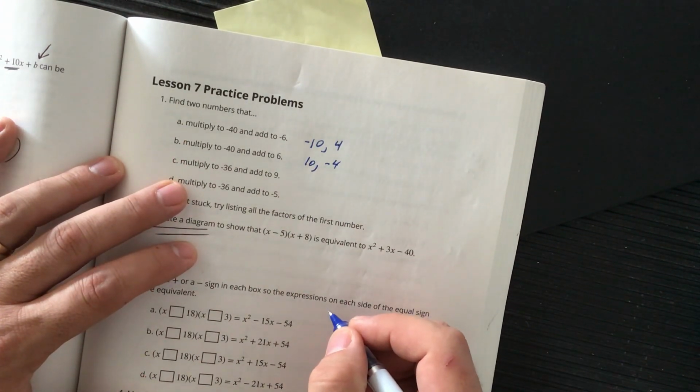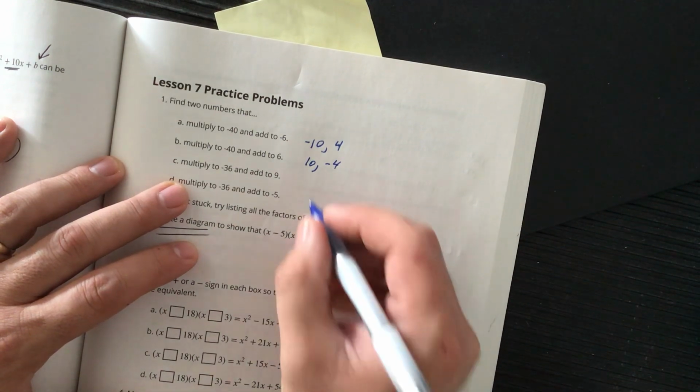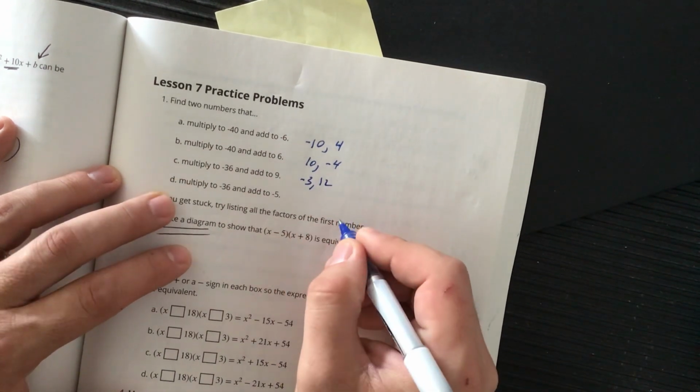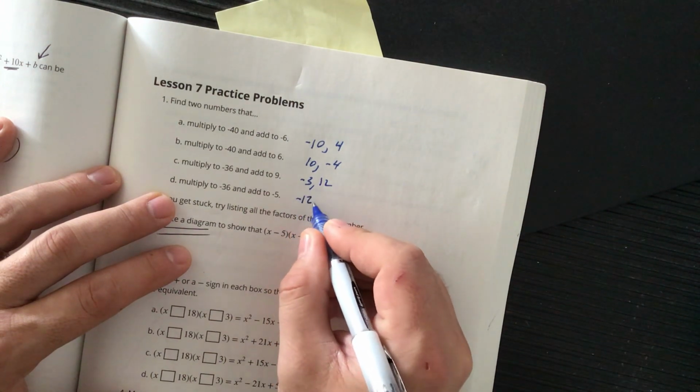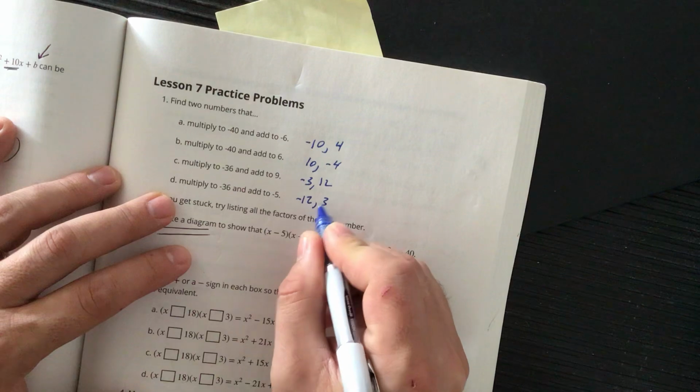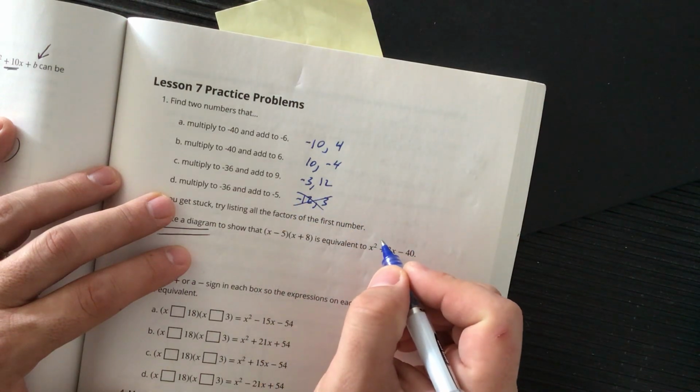Multiply to negative 36, add to 9. Again, the order does not matter. How about to add to negative 5? That would add to negative 9. Negative 9 and 4.